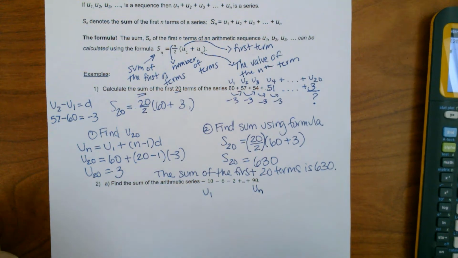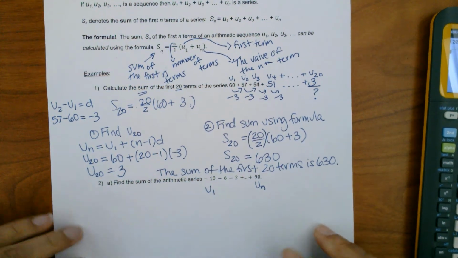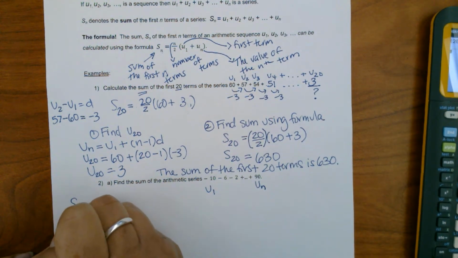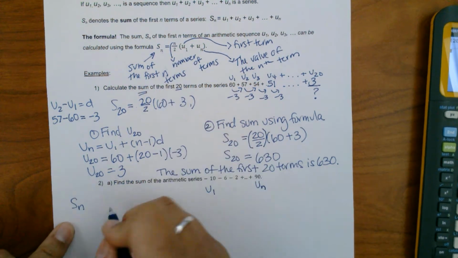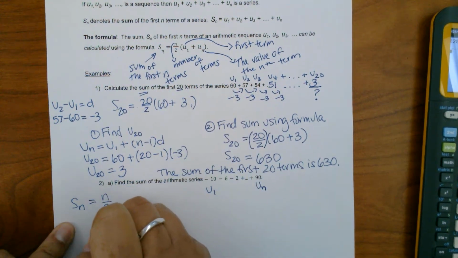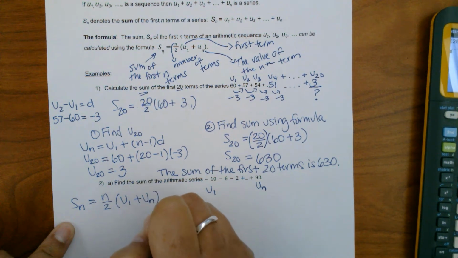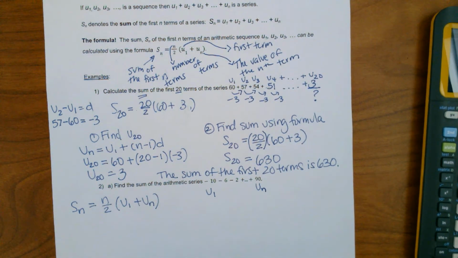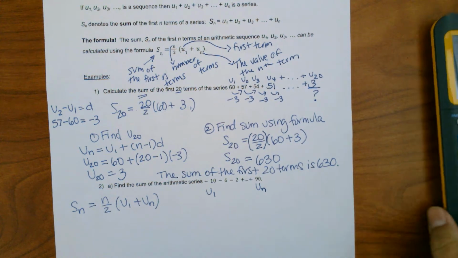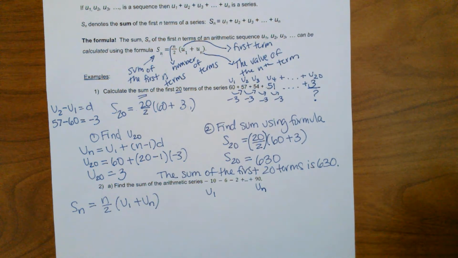Yes, awesome. Okay, so find the sum of the arithmetic series. So let's go and get our formula. S sub n equals n over 2, u sub 1 plus u sub n. Now for my classes, you're going to get these formulas. They are on the IB formula sheet. You will always be able to use them, so they will be there. All right, so let's substitute some things in.